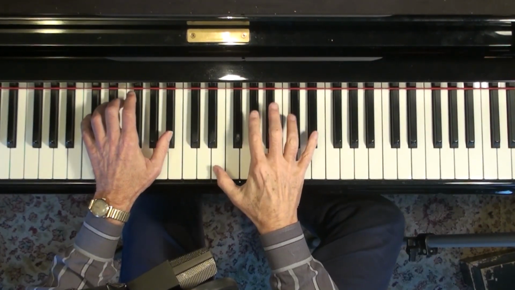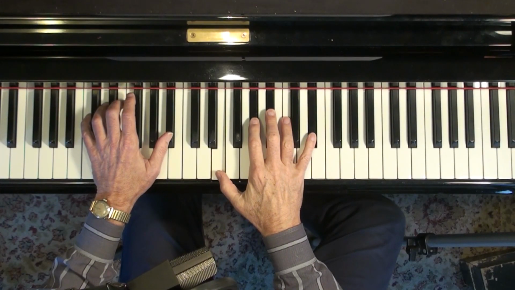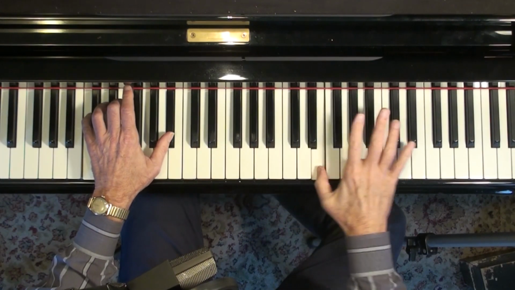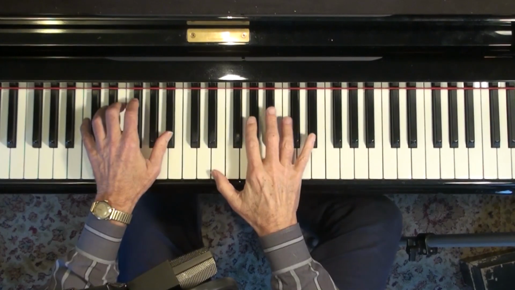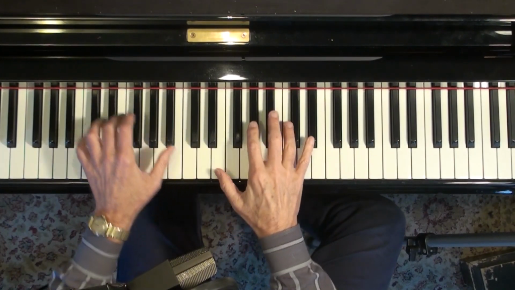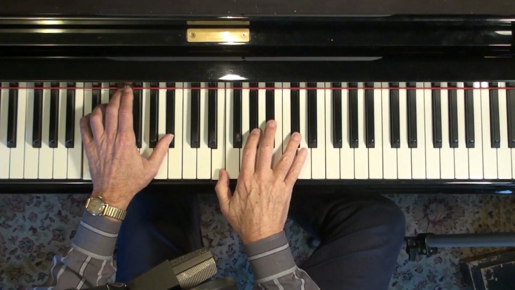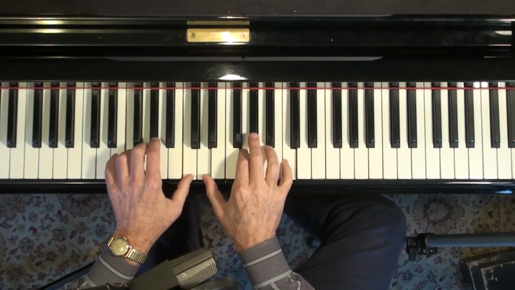And of course, just using stuff like the box voicings, right? You hear this a lot. That's a good usage of the altered chord there too.